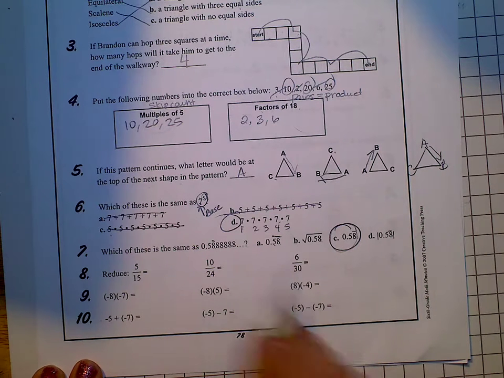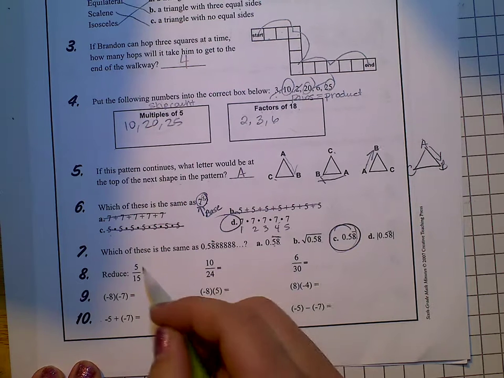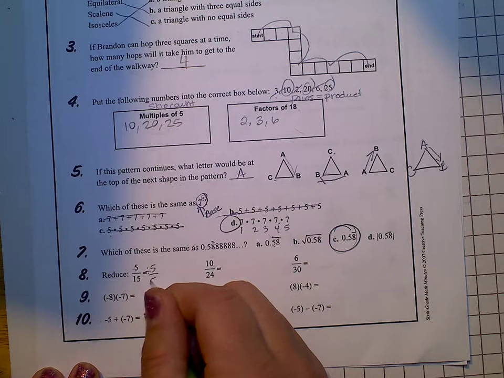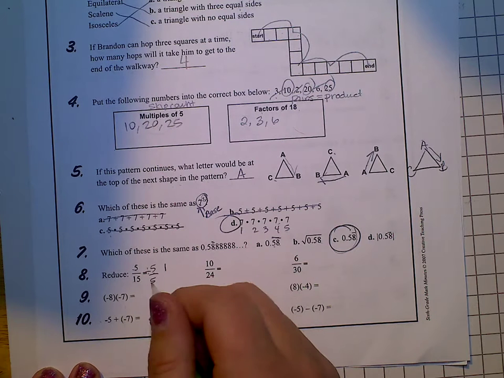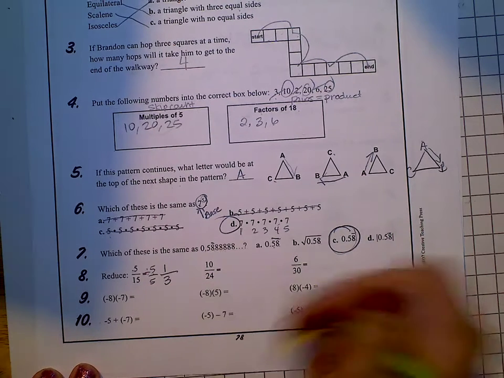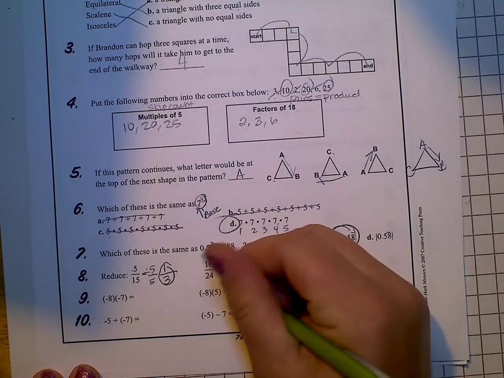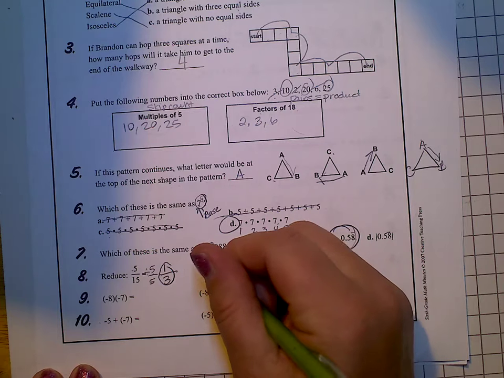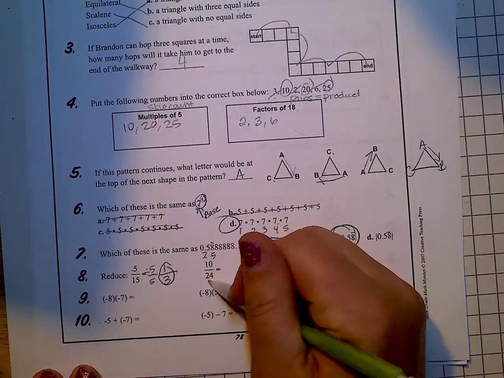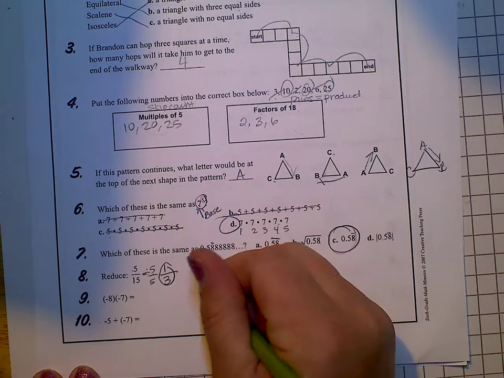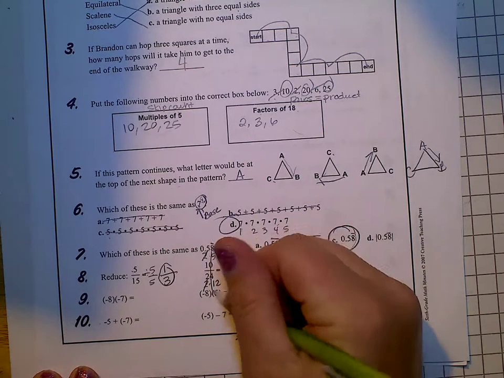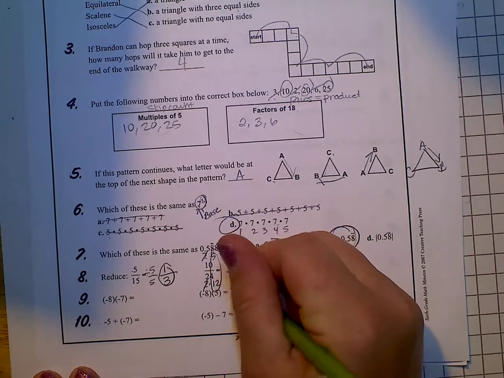This one says we need to reduce these. So you always ask, do they have any number in common? Well, these ones can both be divided by 5. 5 divided by 5 is 1. 15 divided by 5 is 3. So 1/3. Now 10 and 24. Factors of 10 are 2 and 5. The only number that they have in common up here is 2. So 2 times 12. We'll cross that out, and the numbers that are left are 5/12.